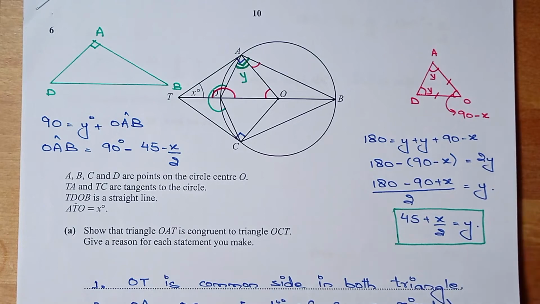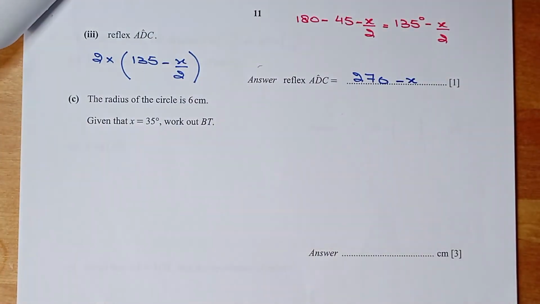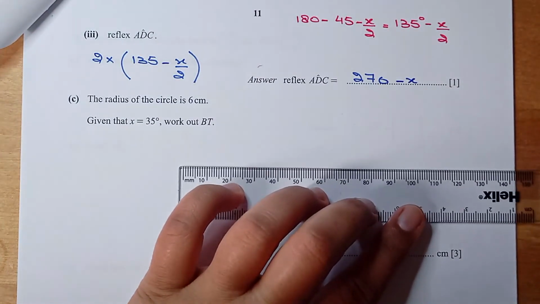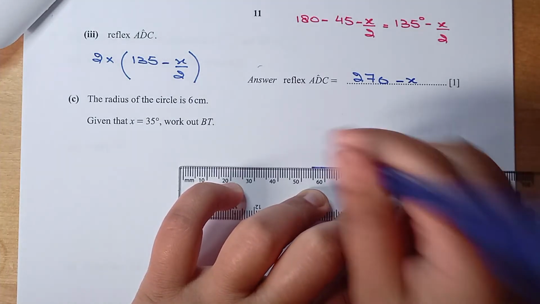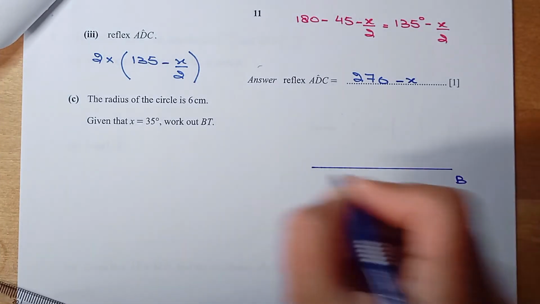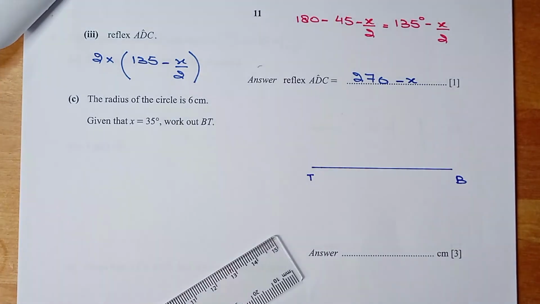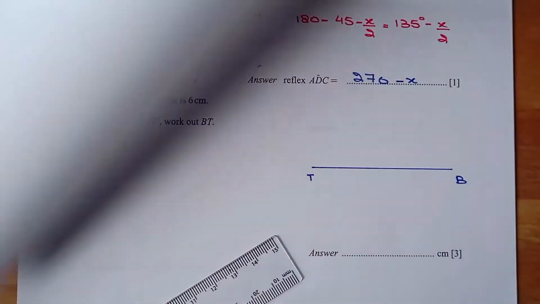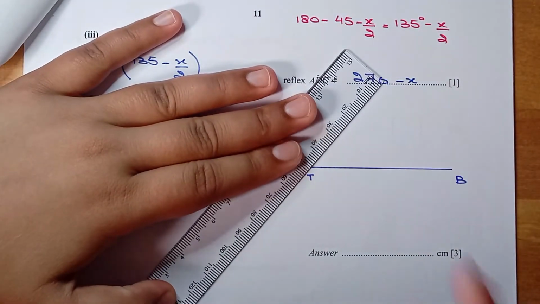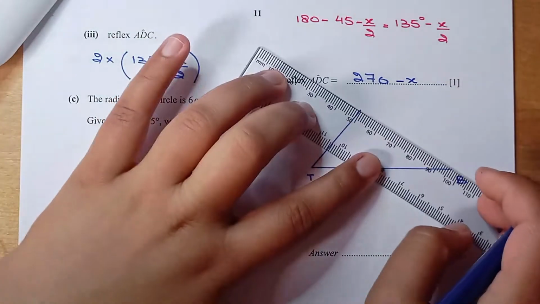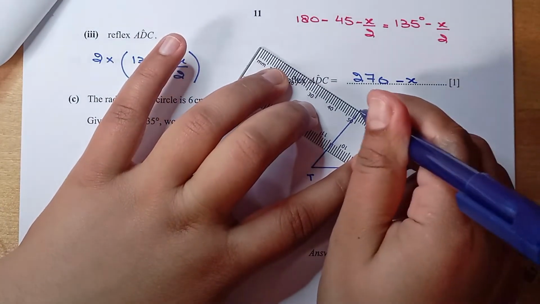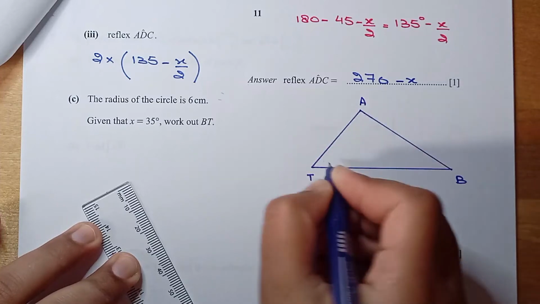If I can draw, let me draw this separately over here. So we have BT, this is B, this is T, and we have somewhere A. Yes, we have A. This is A. This is X angle.